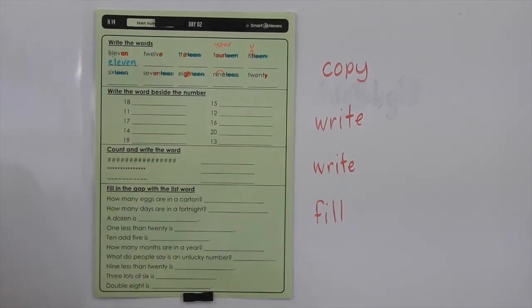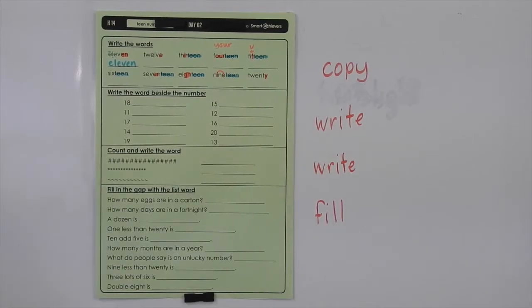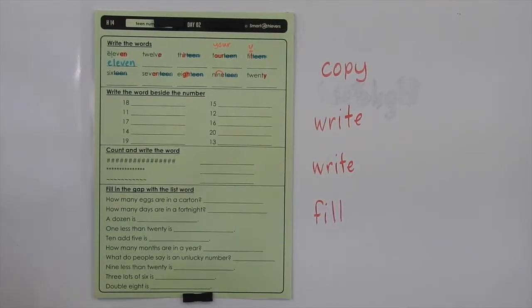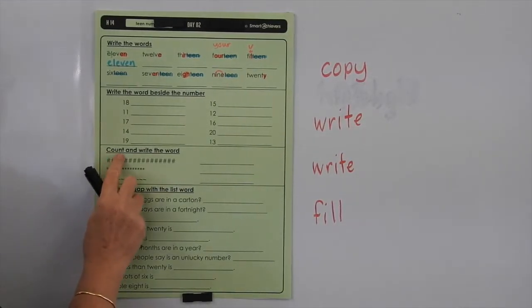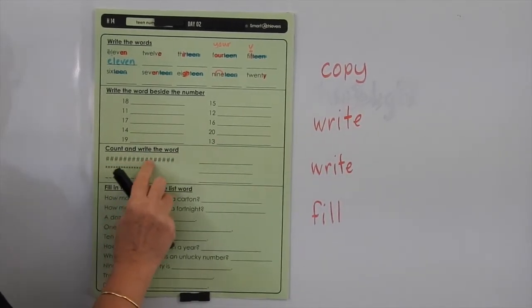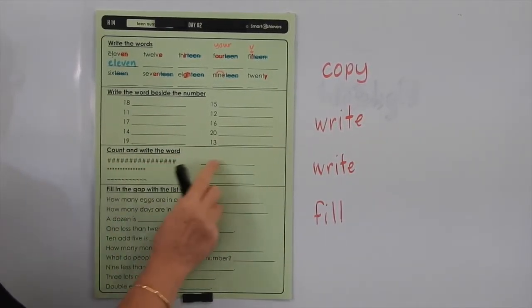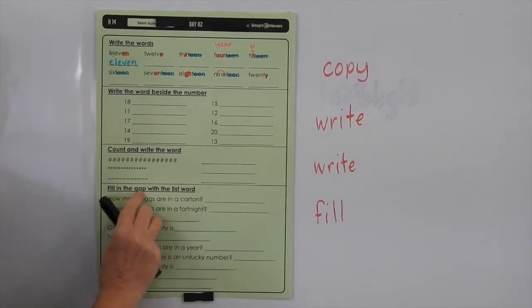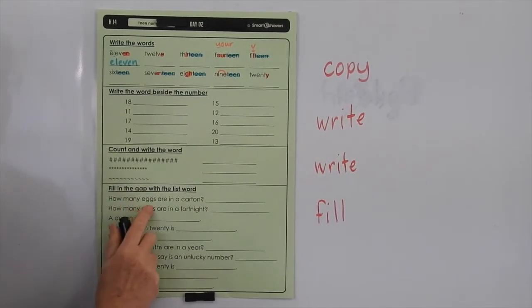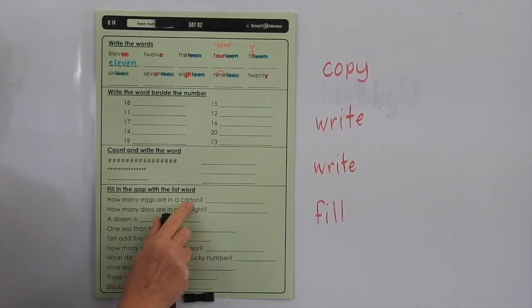Okay, the next one is write the word beside the number, so that's quite easy for you to do. Count and write the words, you just have to count up how many symbols are there and put the number on the line. Fill in the gap with the list word. How many eggs are in a carton of eggs?